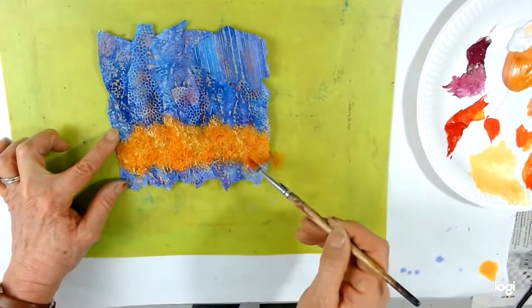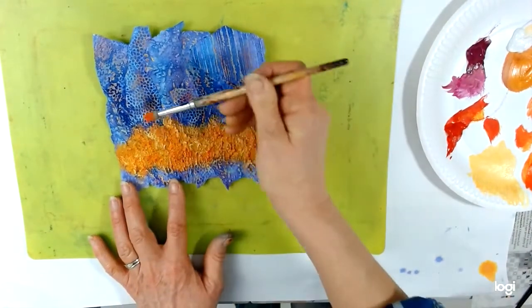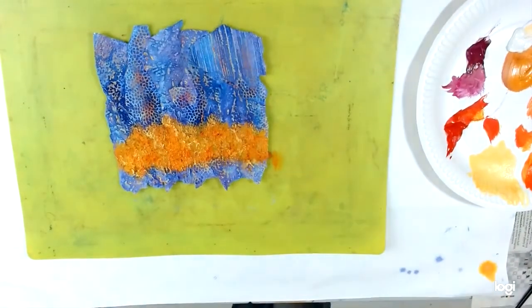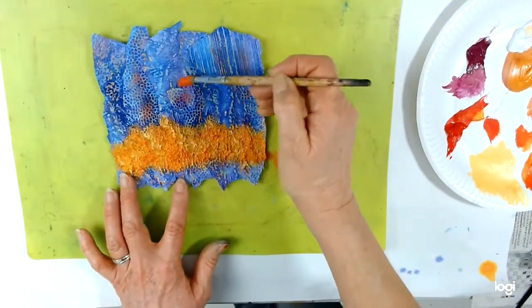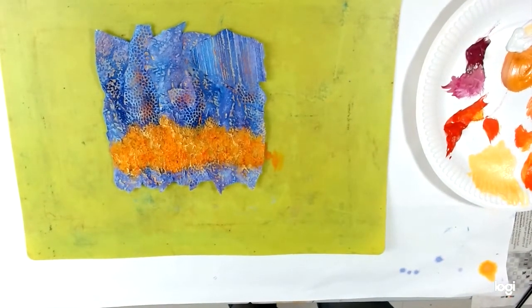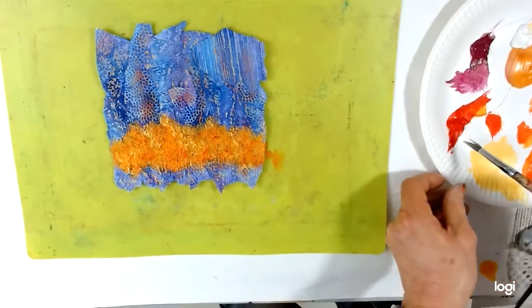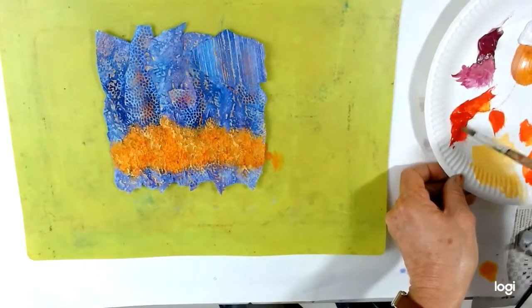Quite like that. Right, and I'm going to see about maybe even adding tiny touches of bright red, just a tiny few.